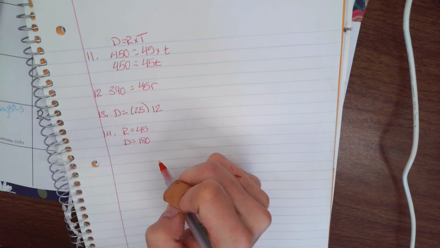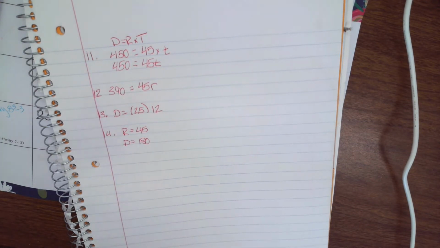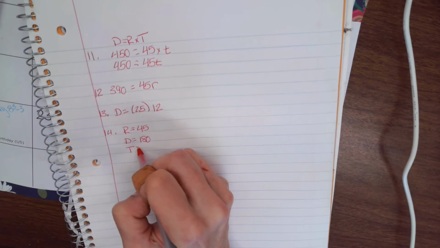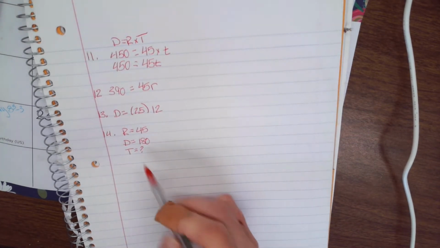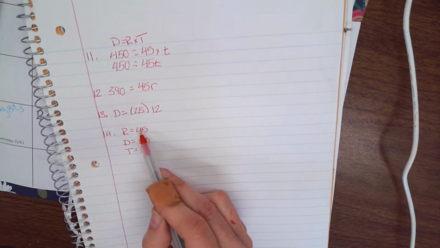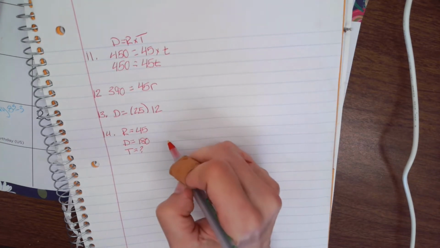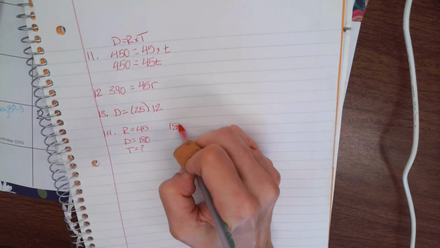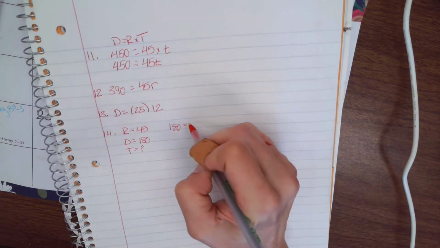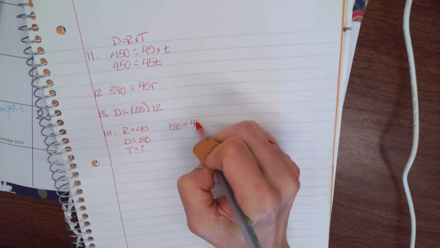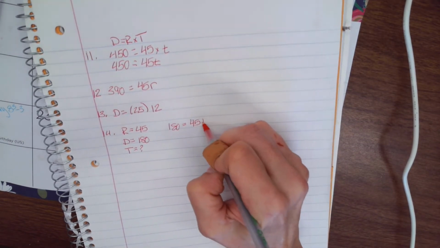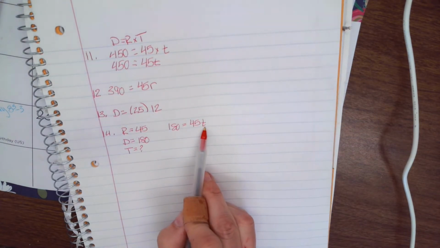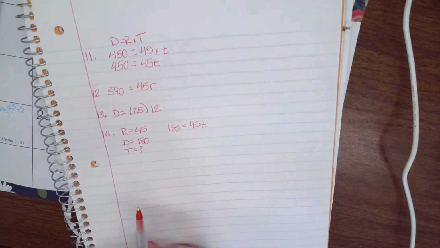How long does it take her to reach her grandmother's house? Okay, so you have to find the time. All right, so just plug these in to the formula. D, 180, equals the rate, 45, times the time. And then you just use that and solve for T.